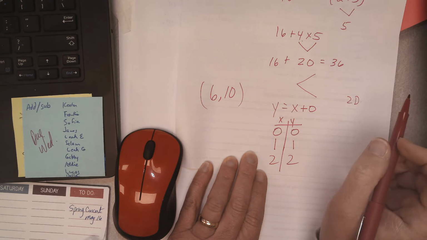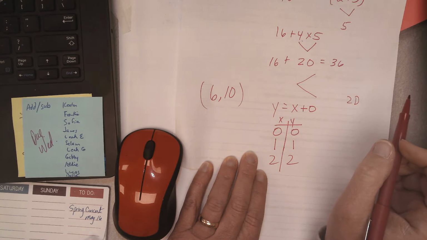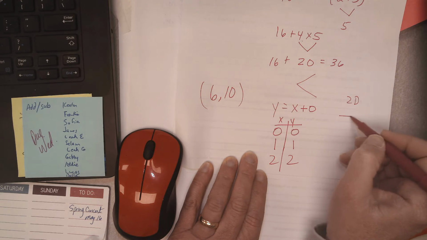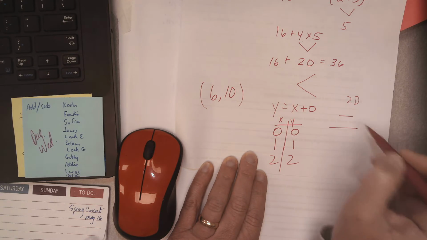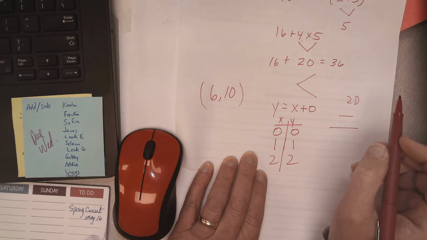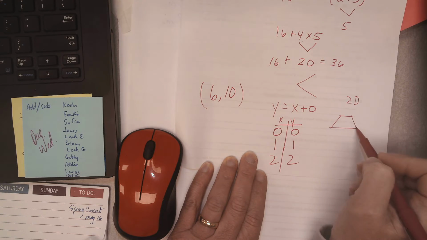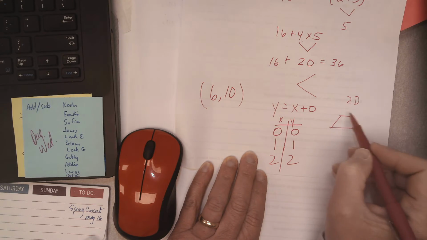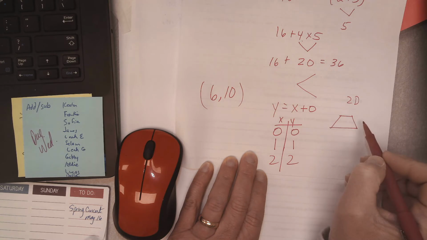Classifying two-dimensional figures. What figure has 4 sides and only one set of parallel lines? So we have parallel lines, and then we don't have parallel lines. Who can tell me the name of that? Gabby? Trapezoid. Do you see? These are parallel, and then these are not.